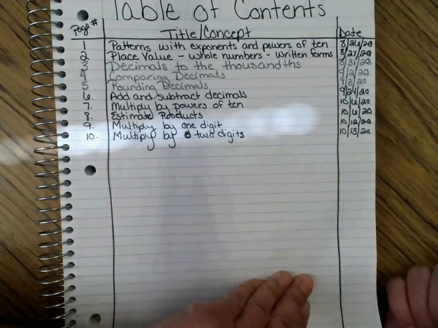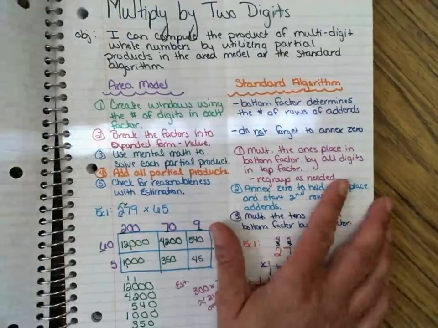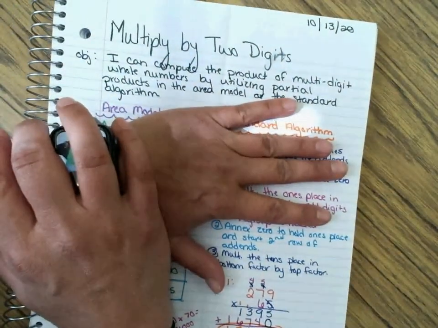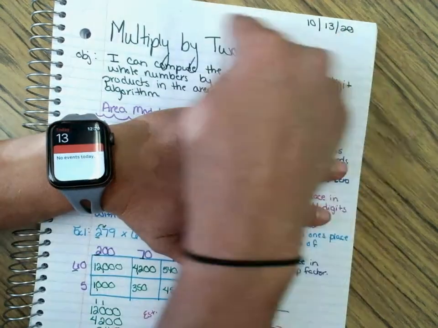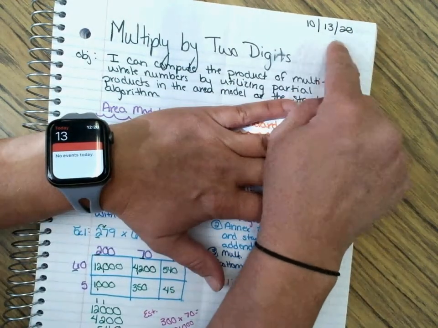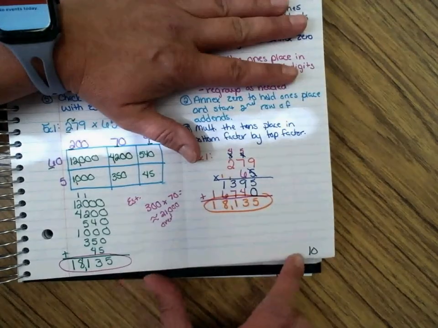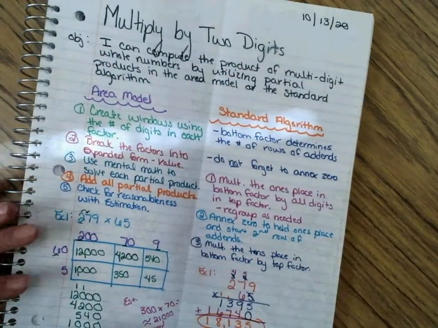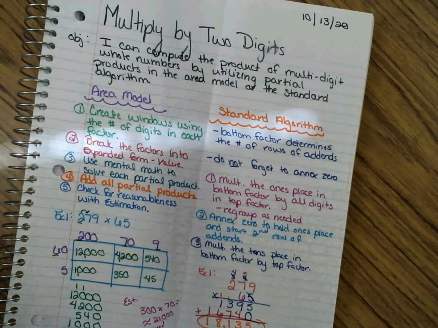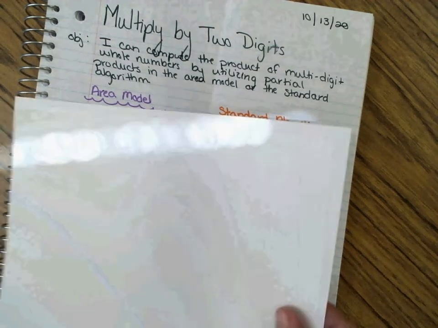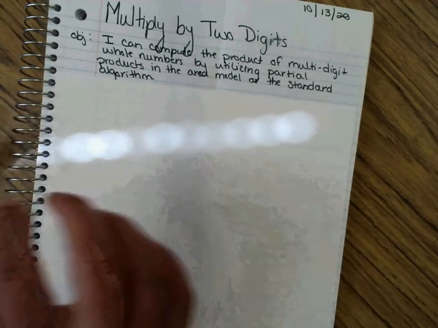Okay, so we're going to turn to the next available right and left side page. Your right side page will look like this. It will be blank. You're going to put 10/13 of 20 or 10/14 of 20, multiply by 2 digits. At the very bottom, you're going to write number 10 because that is the day of the week that we are on. So we're going to start off with our objective, just like normal.